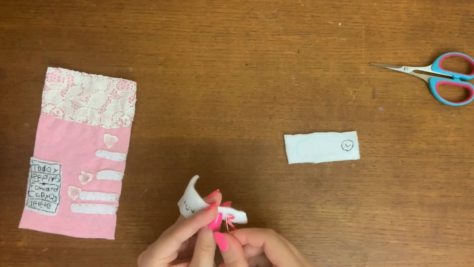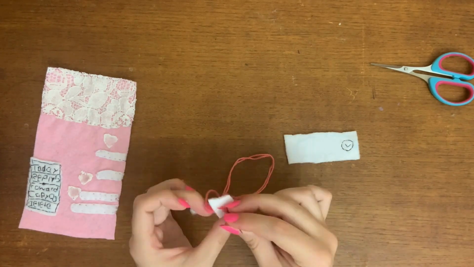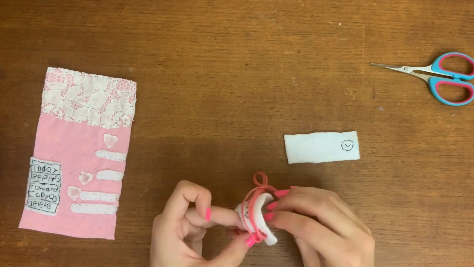I made sure to speed up a lot of this process. It took so long to do, and I'm sure you don't want to see me struggle for a long period of time.